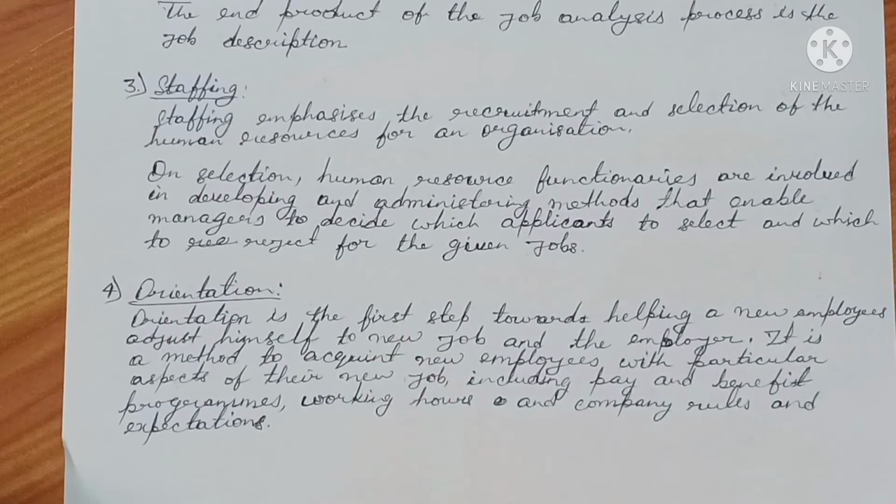Including pay, what type of pay and benefit programs there will be in the organization, the working hours, and the different company rules and expectations. So this is about orientation.